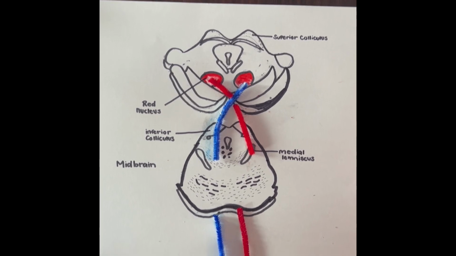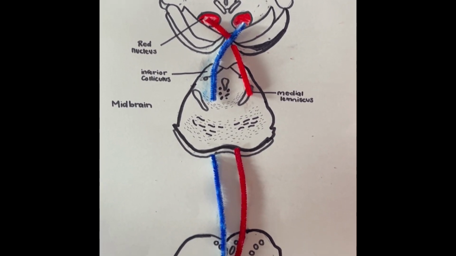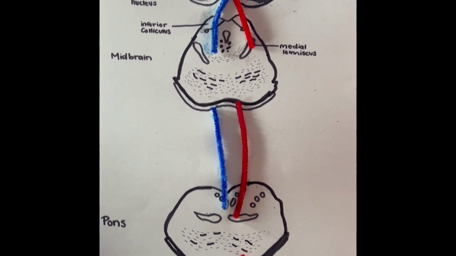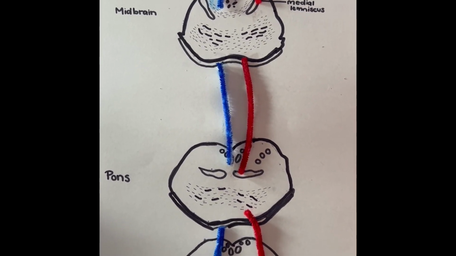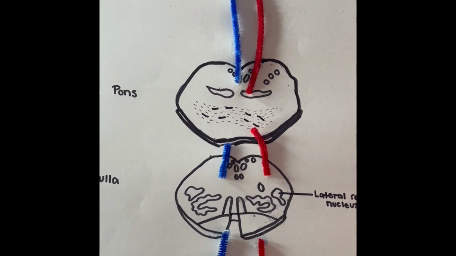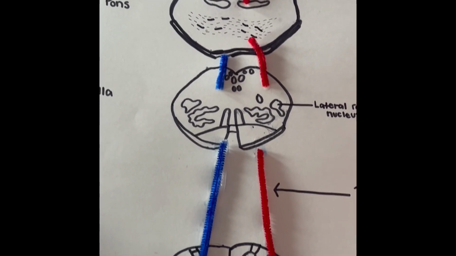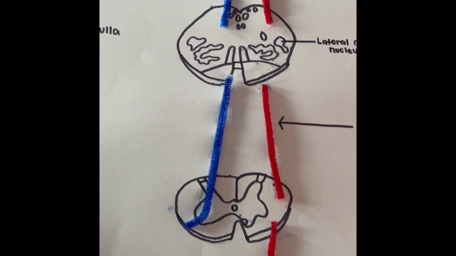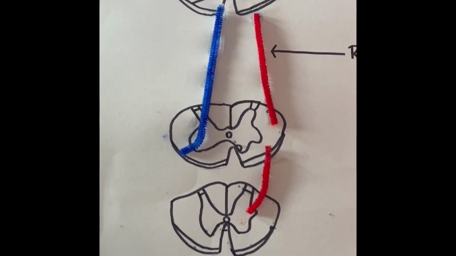To sum it all up, the rubrospinal tract is essential for voluntary motor control, especially in the upper limbs. Damage to this pathway can lead to significant deficits. But with targeted therapeutic interventions, such as occupational therapy, this can help support the recovery in affected individuals.